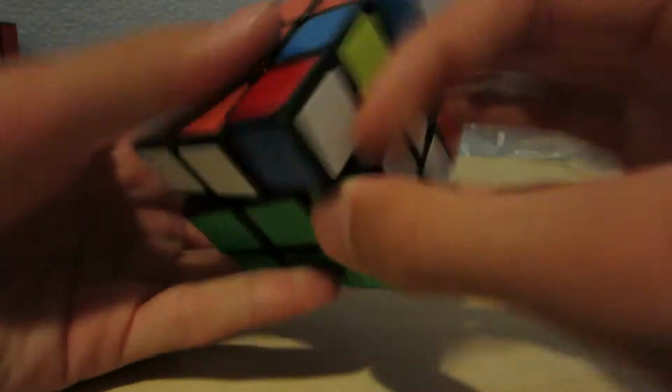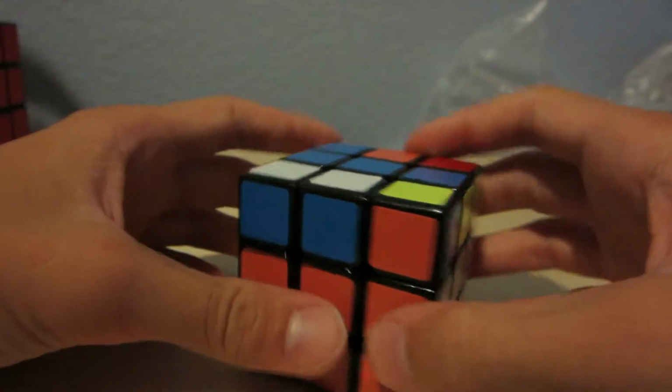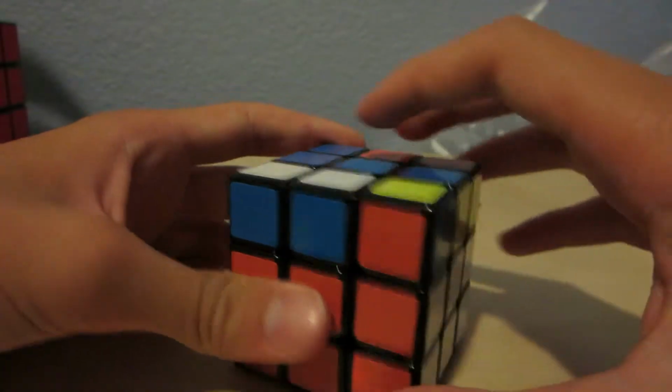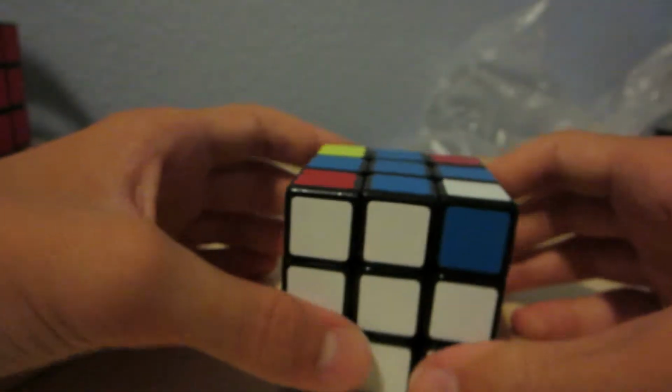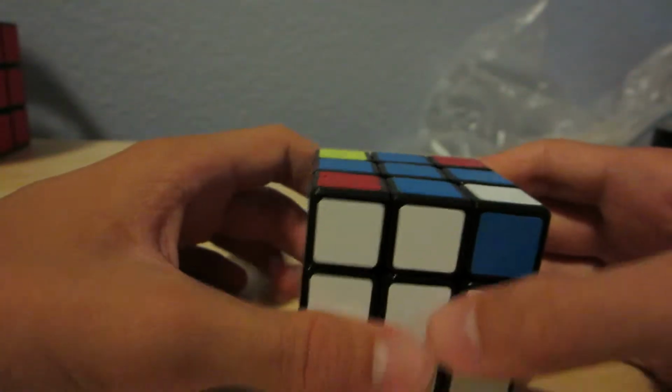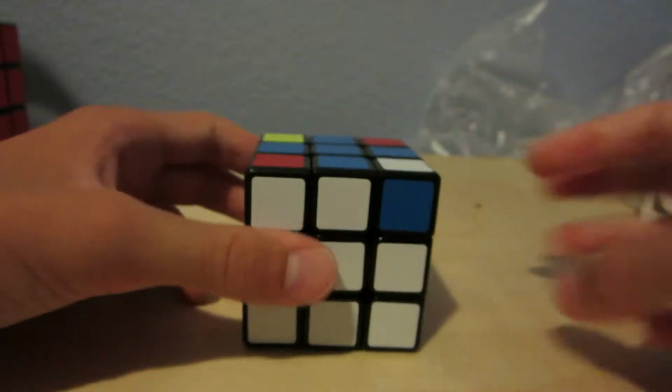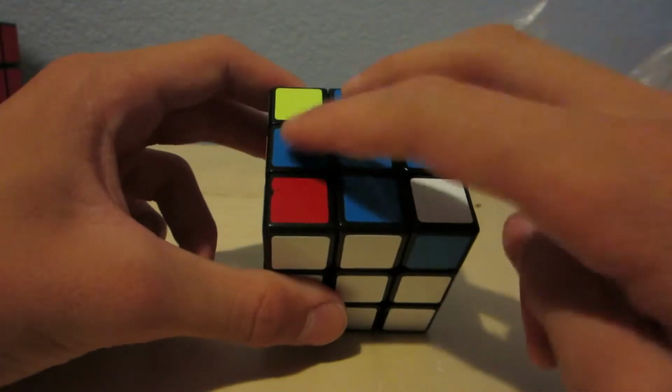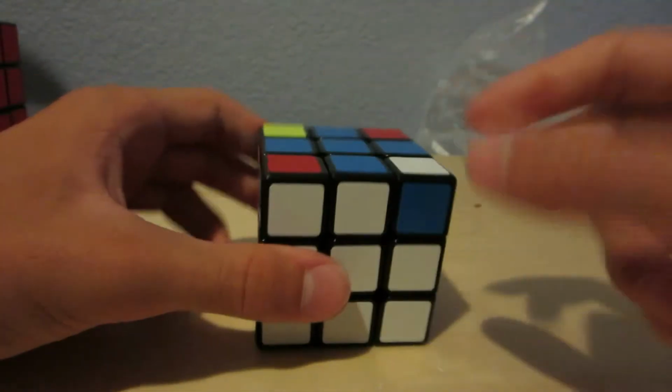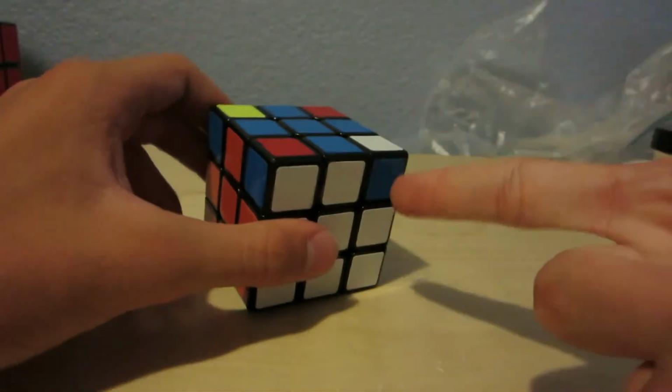To do this case, you do that same algorithm right here. Then you'll get this case here, and you do the algorithm a 3rd time, and that will solve the edges. So you'll get one of those 3 cases. If there are no edges, it'll be 3 times. If there are 2 edges adjacent to each other, it'll be 2 times. And if they're across from each other, it'll be just once.